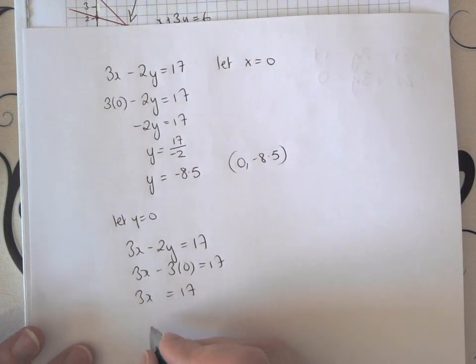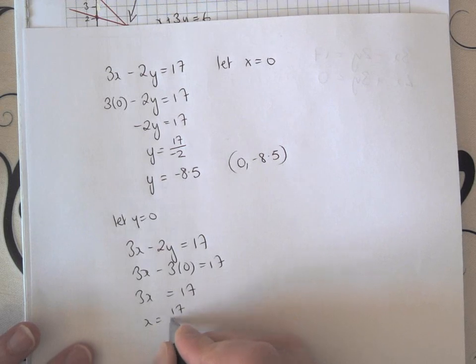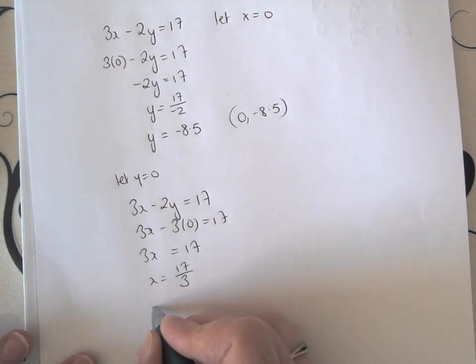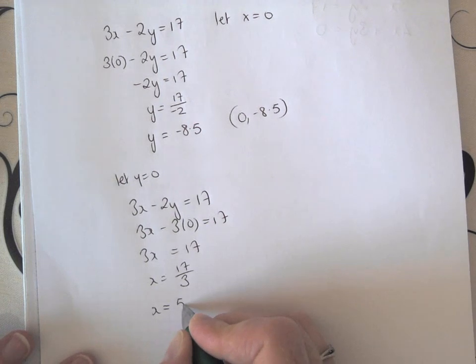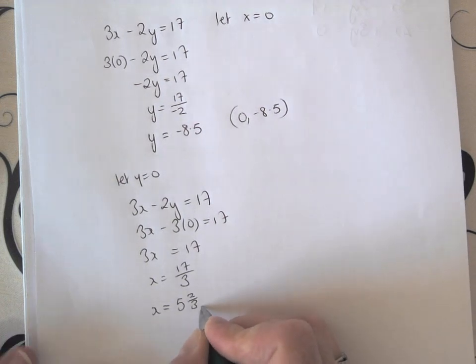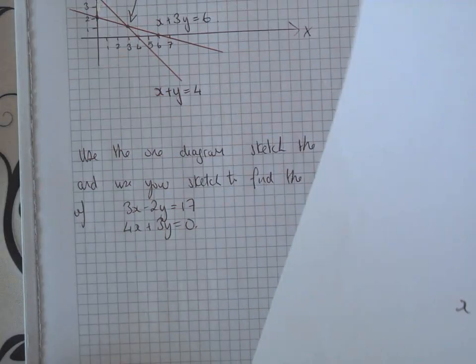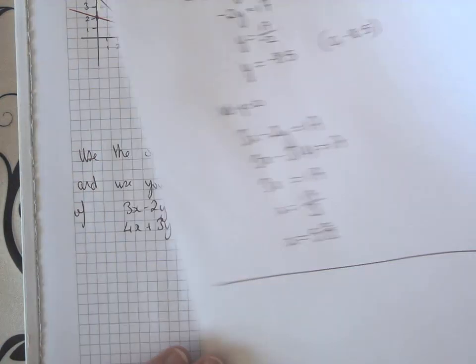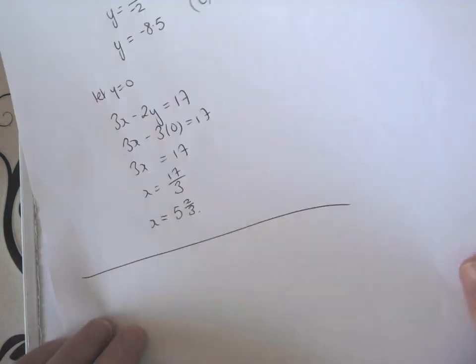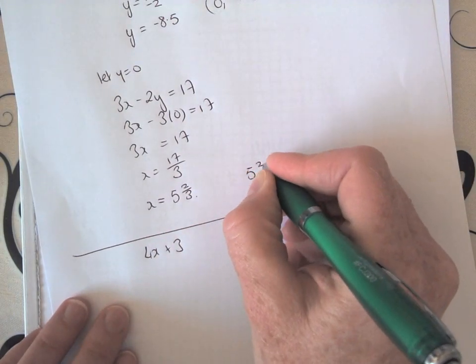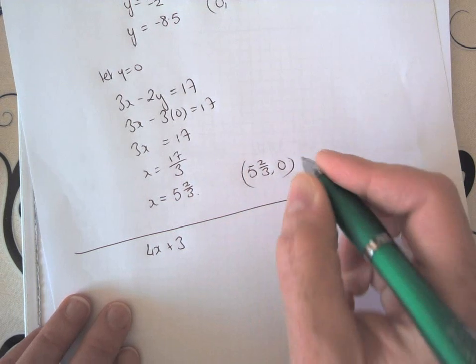Now you're going to end up with decimals and fractions in these, and that's fine. So 17 divided by 3 is 5 and 2/3. So you just do it as close to that as you can. And then for the second line, 4x plus 3y equals 0. Also this point is 5 and 2/3, 0.